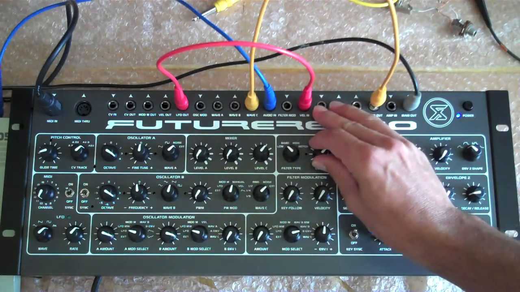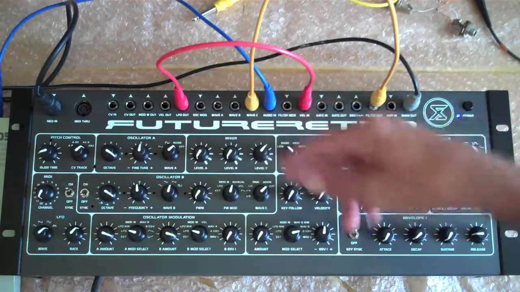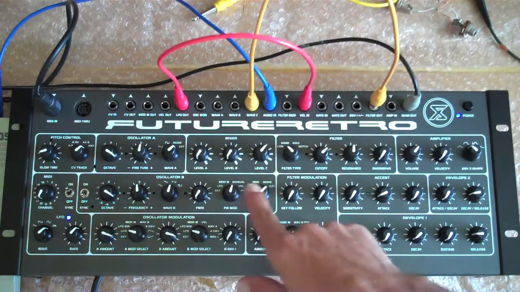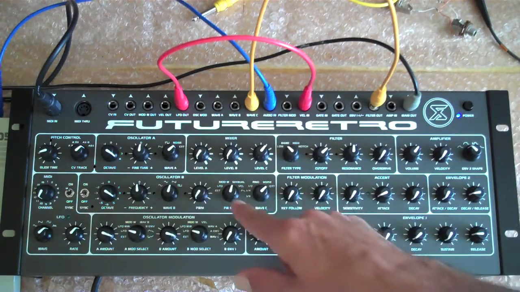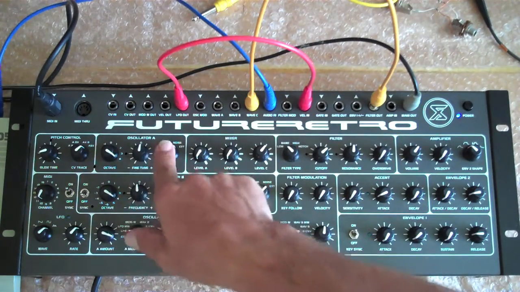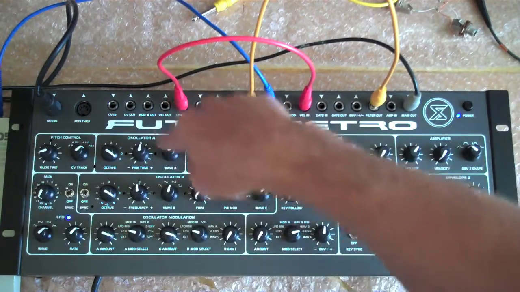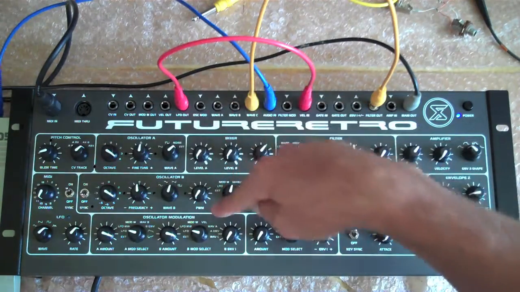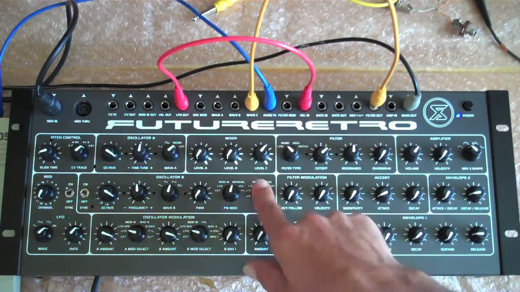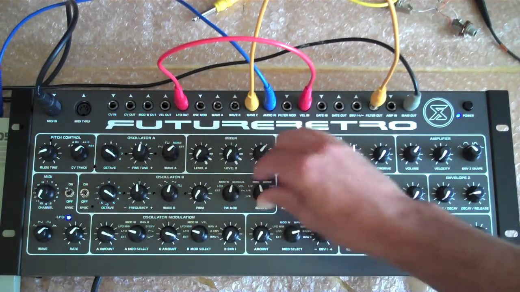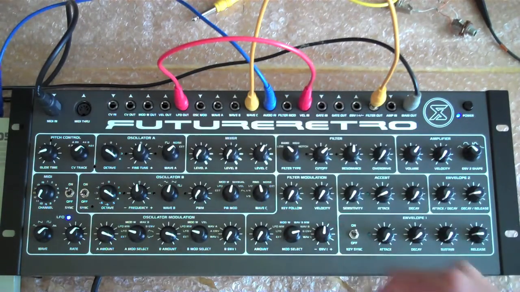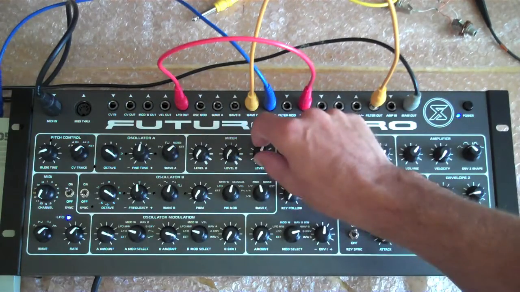There's a lot of different things we can do to the audio once it's coming into the unit. We could pass it through the ring modulator, and in that case we would set up oscillator A to bring the audio in, oscillator B to be our modifying frequency for the ring modulator. We'd set up oscillator C to be our ring modulator and turn that level up.